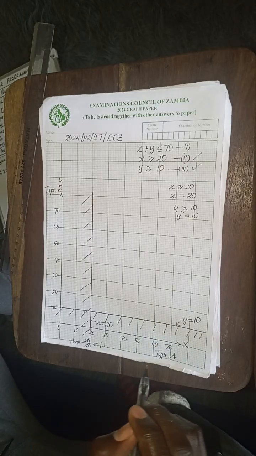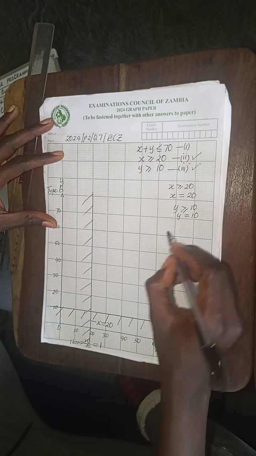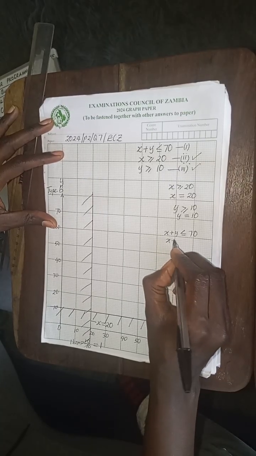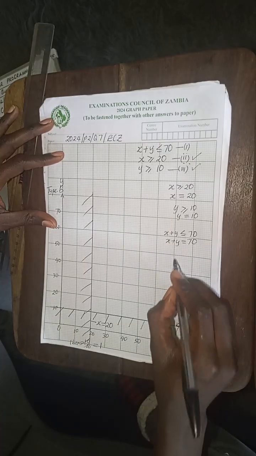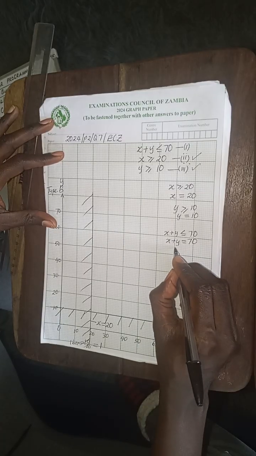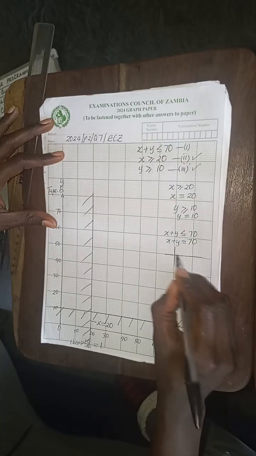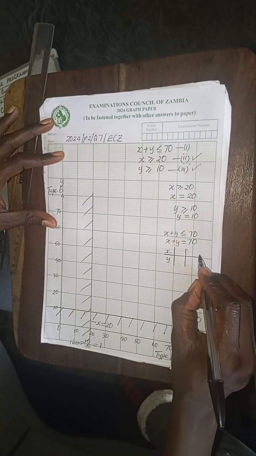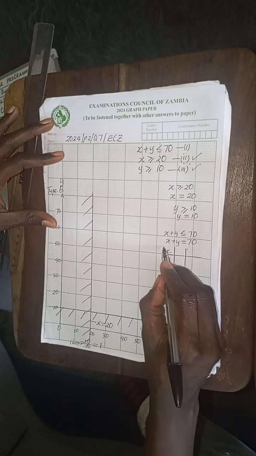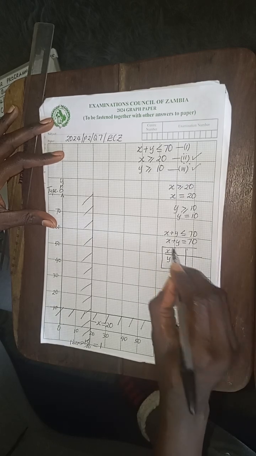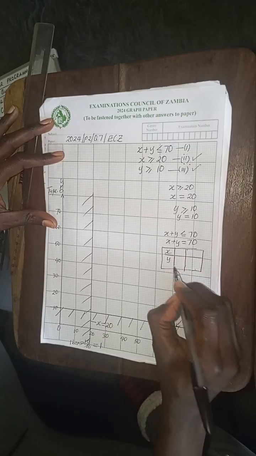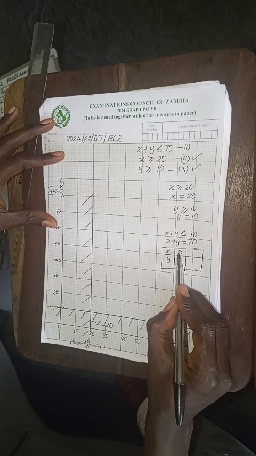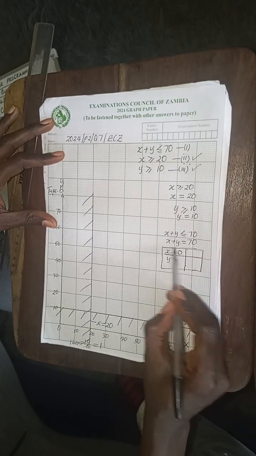So what we are going to do, I'm going to simply write that one, x plus y is less or equal to 70. Again, x plus y is equal to 70. So you need to put up now a table, and that table is going to consist of x and y. Remember to draw a straight line when we taught you about coordinate geometry, you need two coordinates. Now the easiest is, you can say when x is 0, what is y? So you replace in that equation.